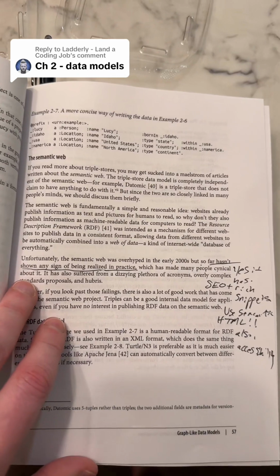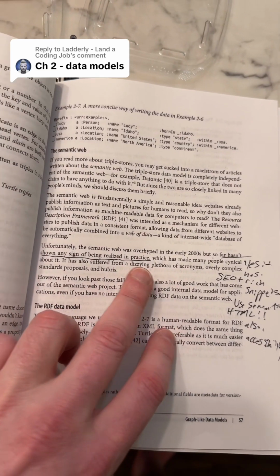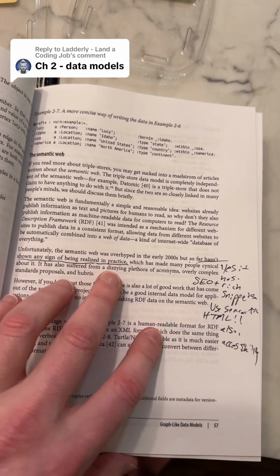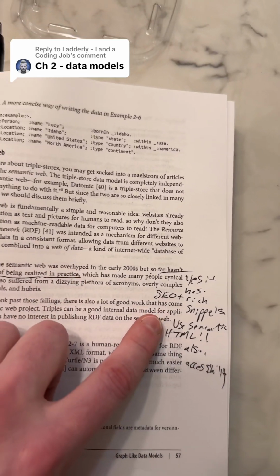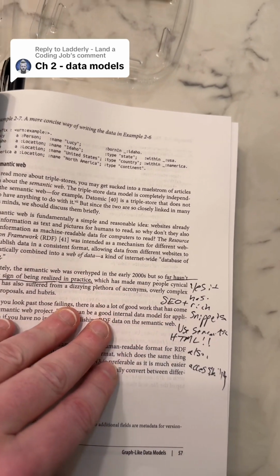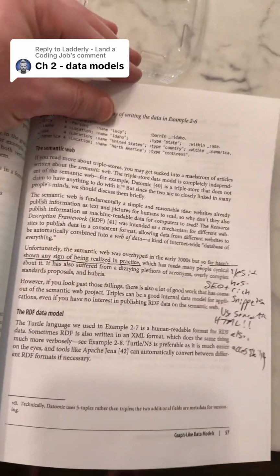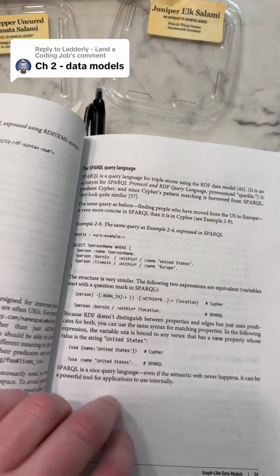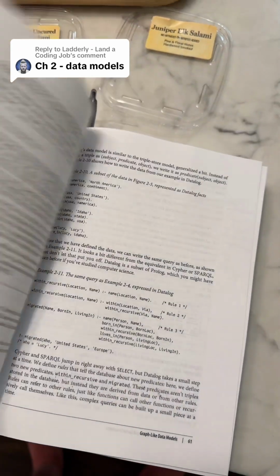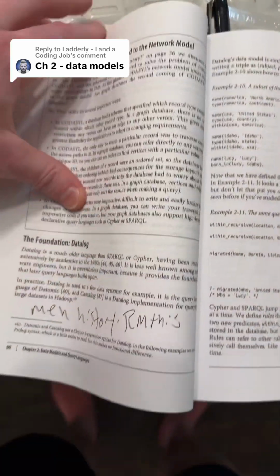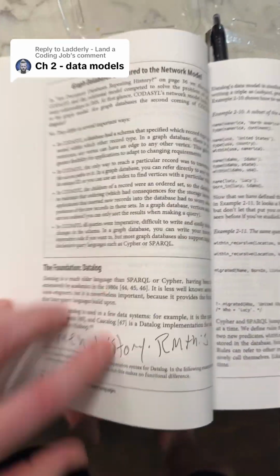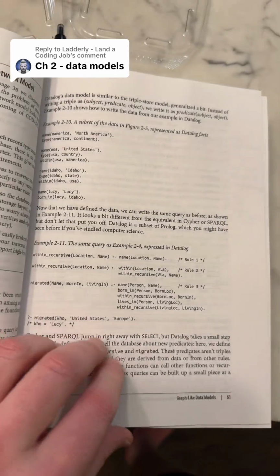The semantic web, he says there's no sign of it being realized in practice. Yes, there is. This is really important for SEO, rich snippets on Google, also accessibility. So please do use semantic HTML tags. SPARQL query language, I don't know. I mean, if it's a niche that you need to get into, there's a great treatment here. But personally, I would just remove it.